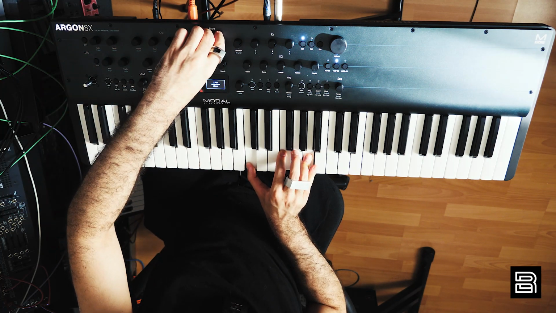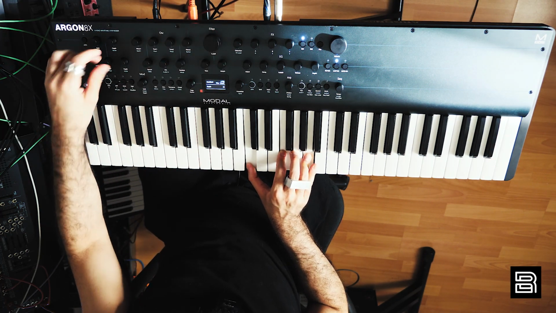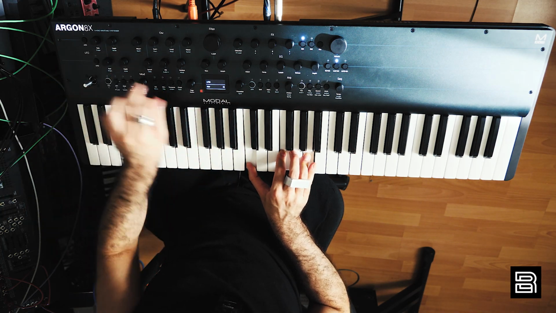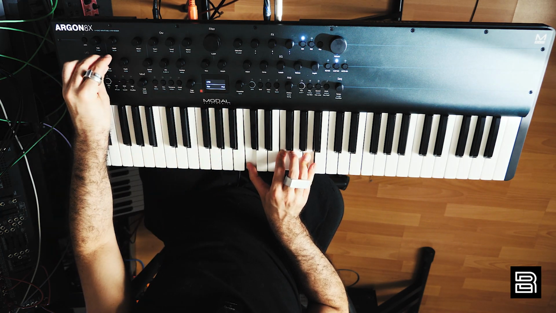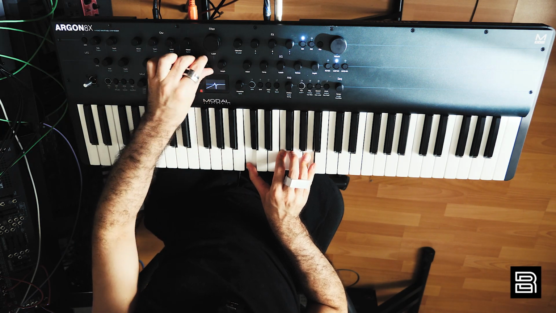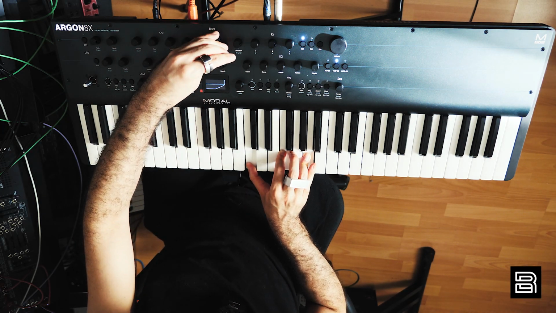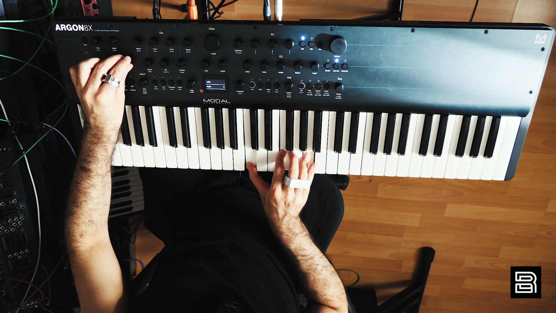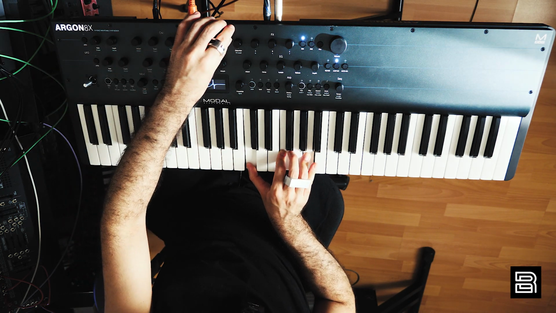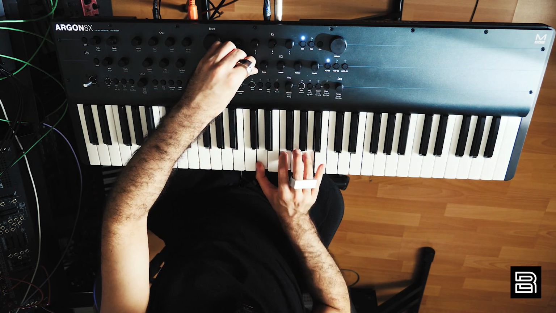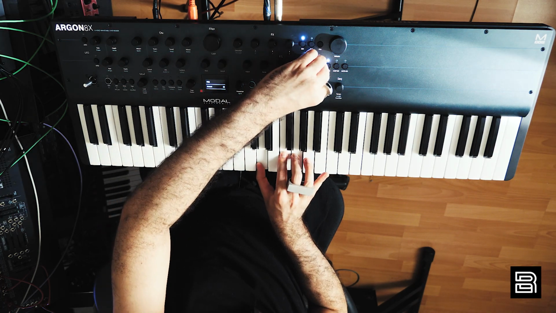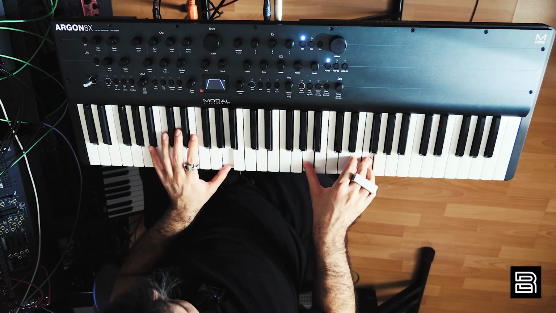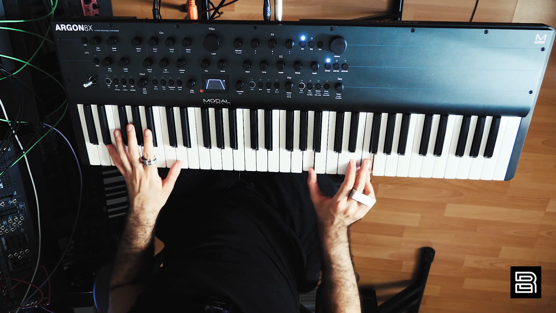We'll have LFO2 modulate the cutoff. I like that LFO2 has these frequency division things. Very cool for very specific settings. Introduce some filter envelope. And I like the voice panning.